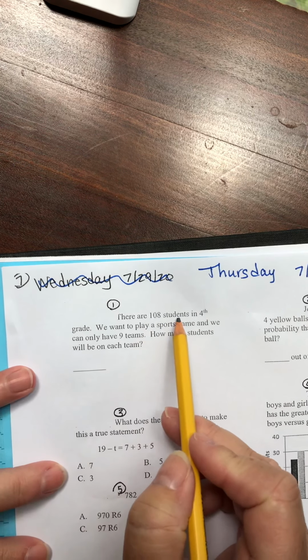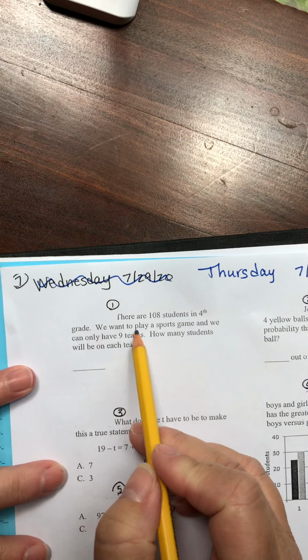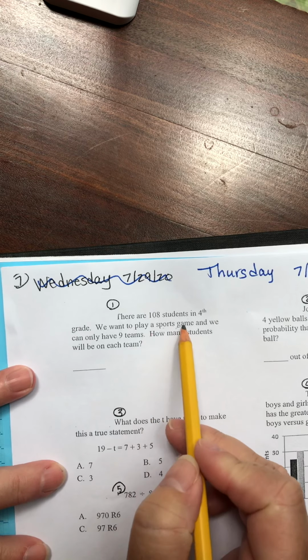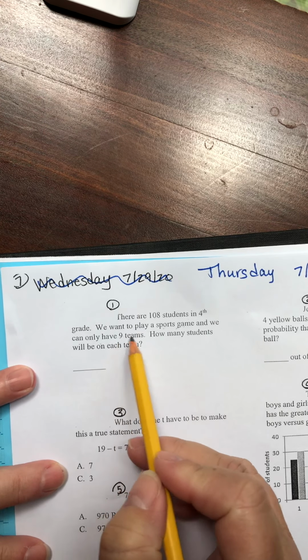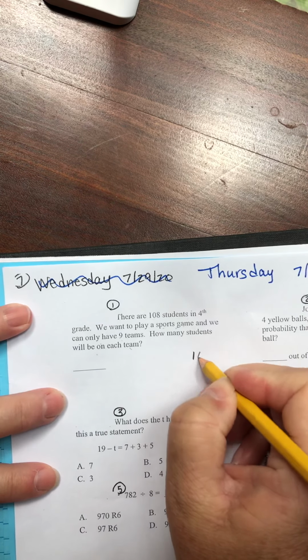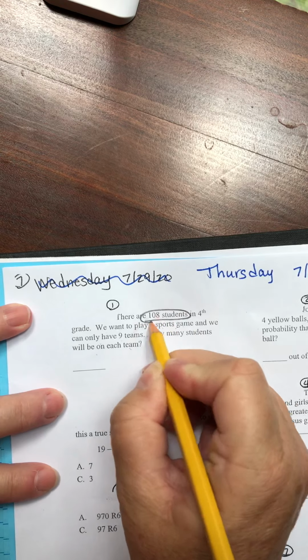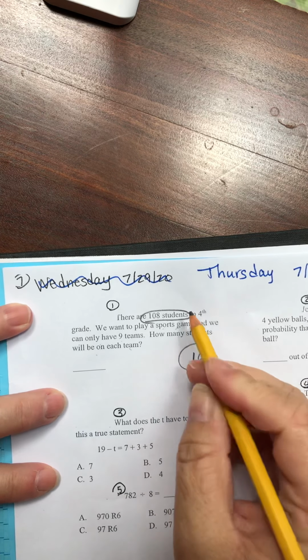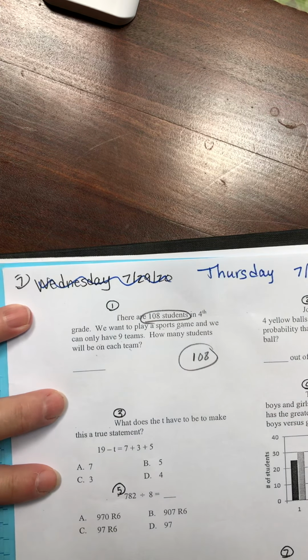there are 108 students in 4th grade. We want to play sports. We want to play a sports game, and we only have 9 teams. How many students will be on each team? So we've got 108 students, and we want to have 9 teams.